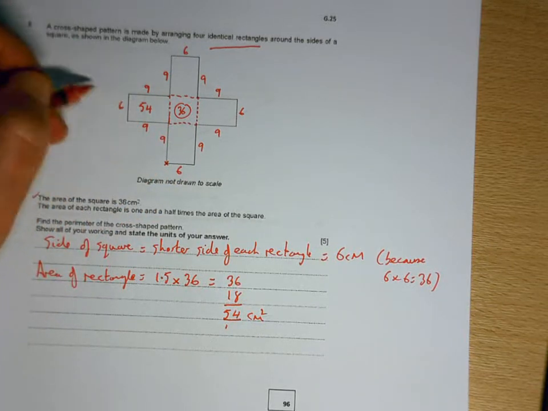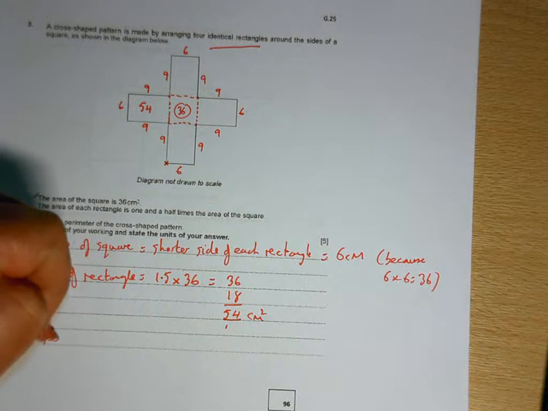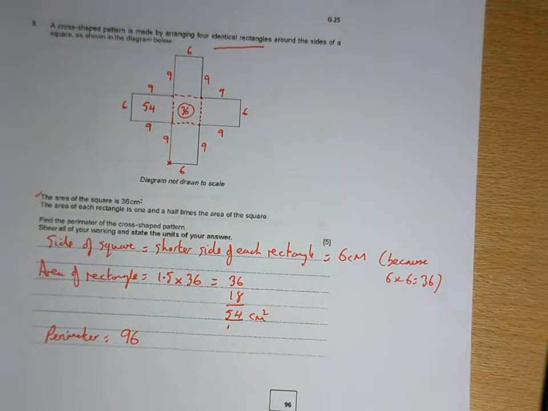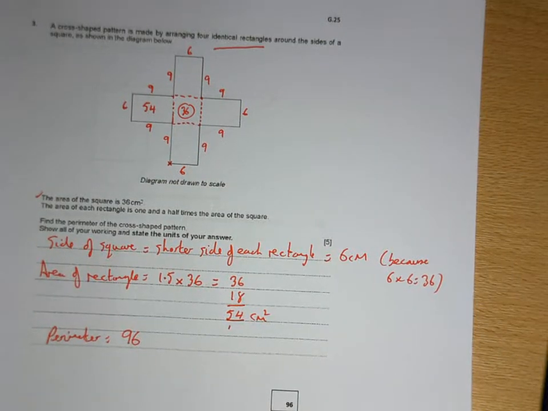So the total distance around the outside of that shape equals 96, and I can see there that's what the correct answer is.